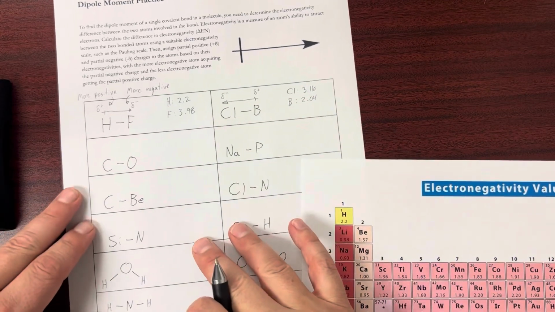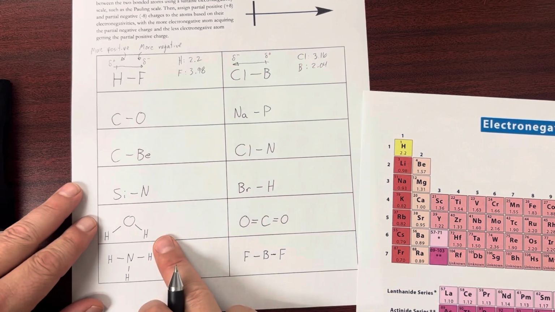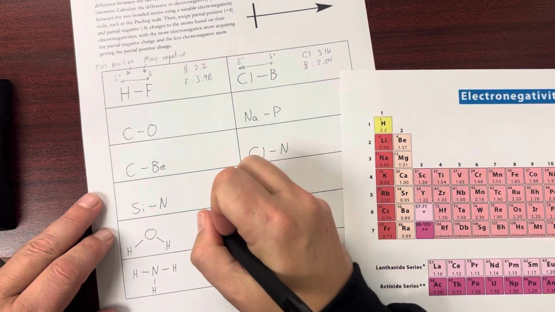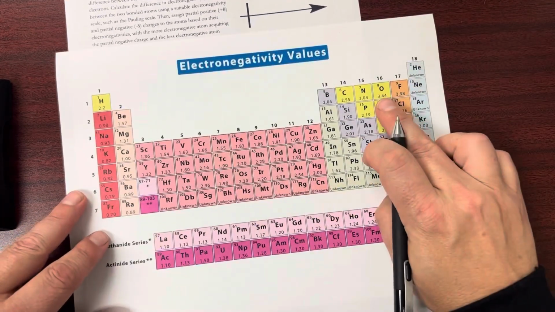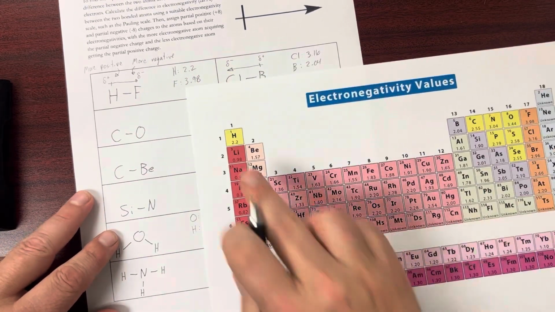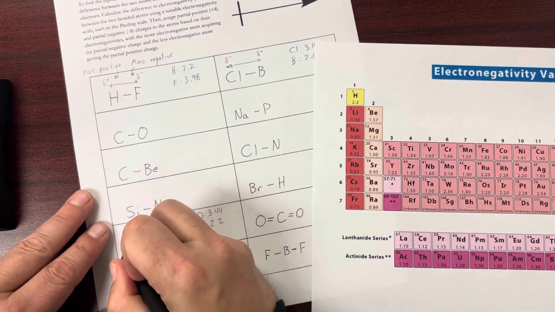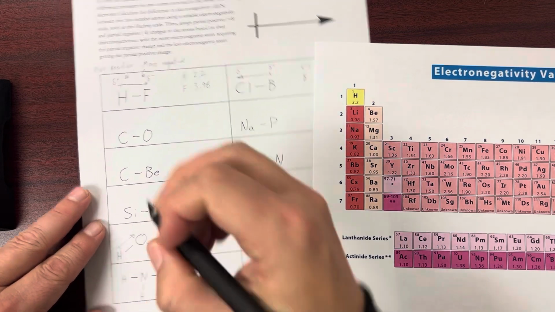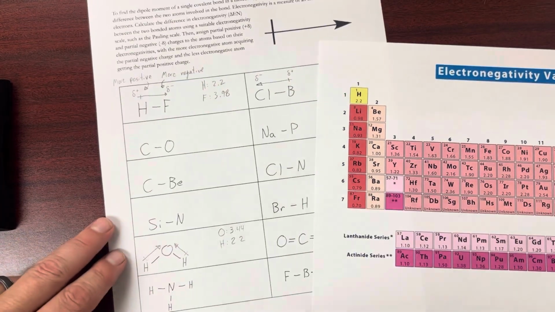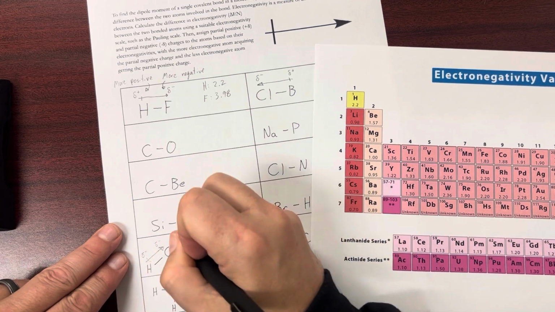Now you're going to do the same for the rest of these, but I do want to show you down here what happens when we have, like in this case, 1 oxygen, 2 hydrogens. Well, we're still going to set it up the same. Oxygen, 3.44. Hydrogen, 2.2. Oxygen pulls more strongly. So I'm going to do 2 arrows, one here, but I'm also going to do one here. And I'm going to go ahead and put in my positive and negative signs here.